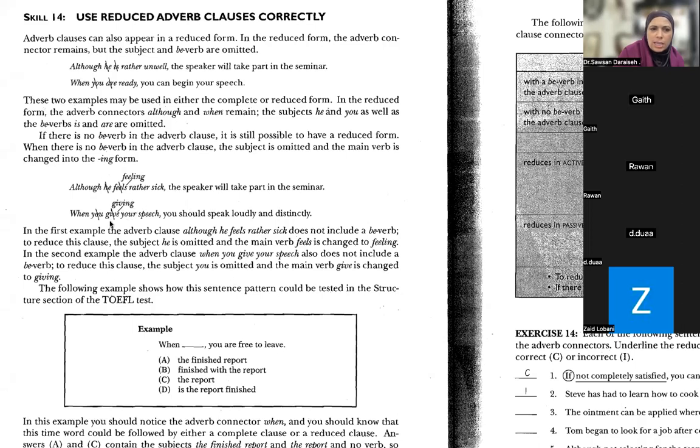Feeling. Okay. In the second example, the adverb clause when you give your speech, you know that, guys, is an adverb clause. It also does not include a be verb. As we can see, we have the give. To reduce this clause, what do we do? The subject you is omitted, we cross out you, and the main verb give is changed into giving.